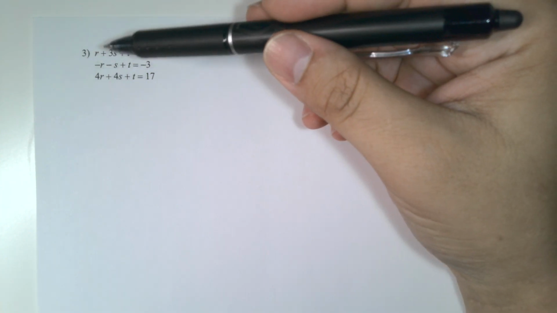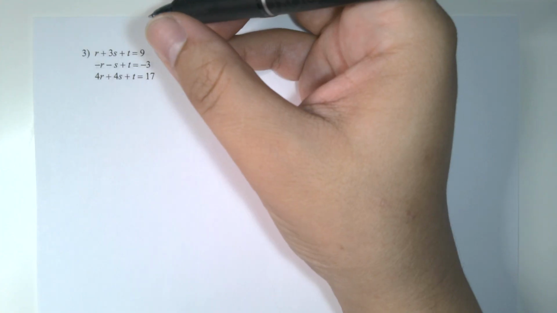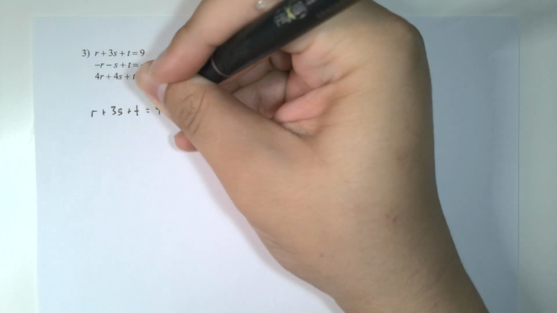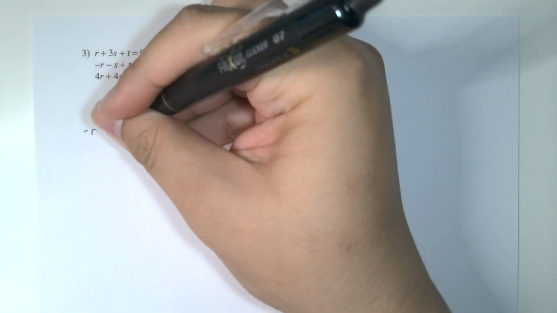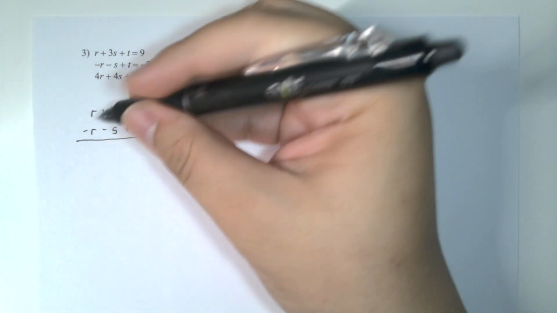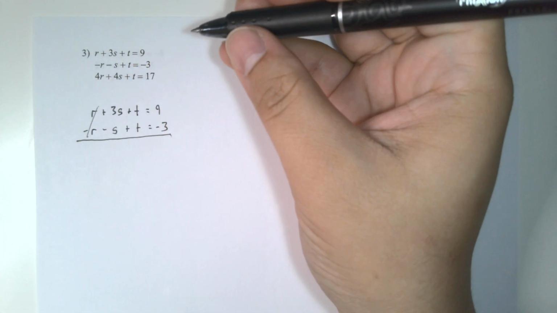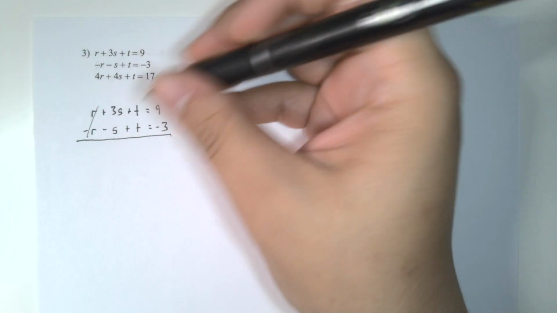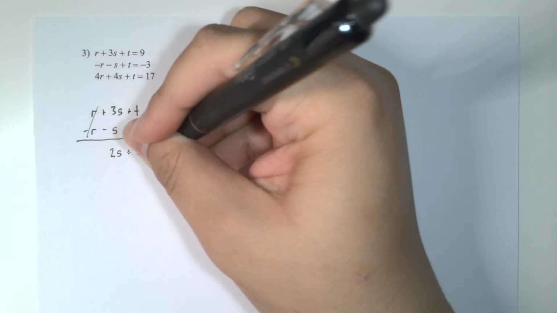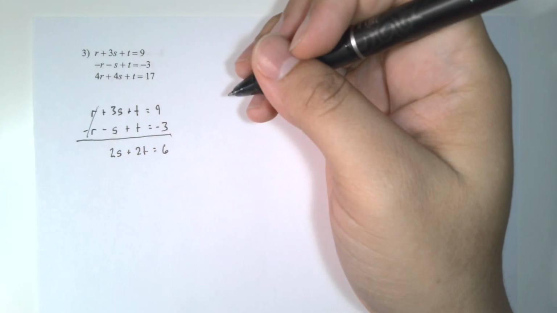So if we just take equations 1 and 2, we have r plus 3s plus t is equal to 9, and then the second equation, negative r minus s plus t is equal to negative 3. If we add our two equations together to eliminate r, it's going to give us 2s plus 2t is equal to 6.